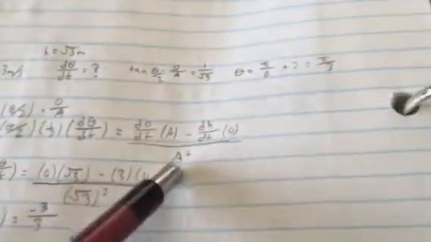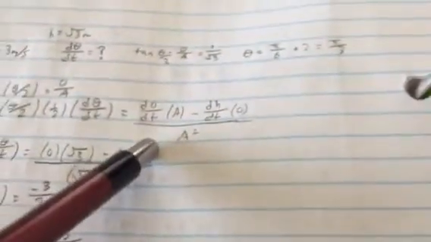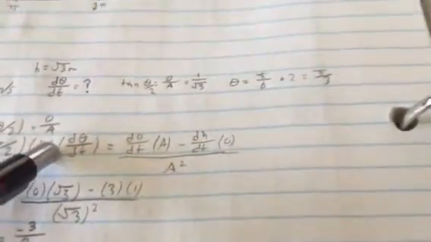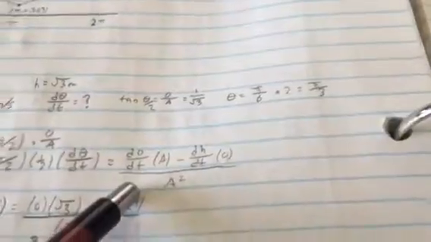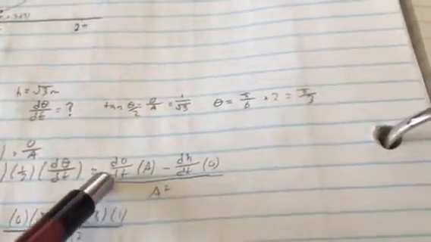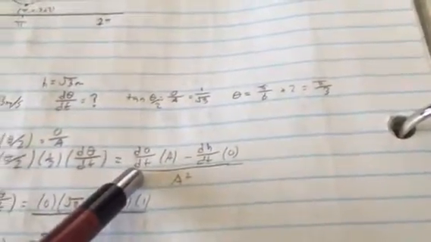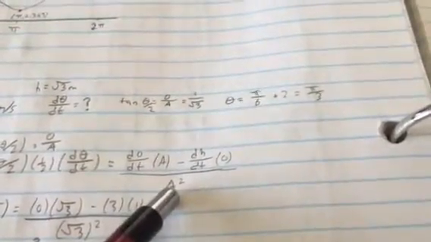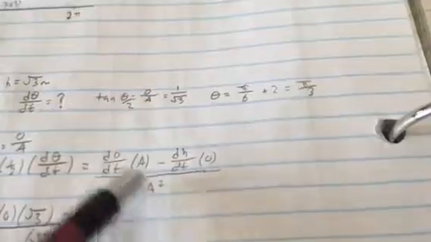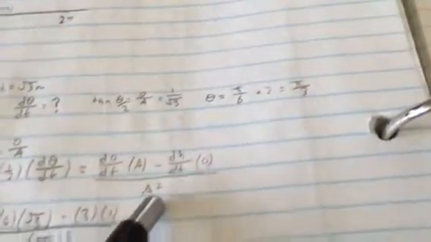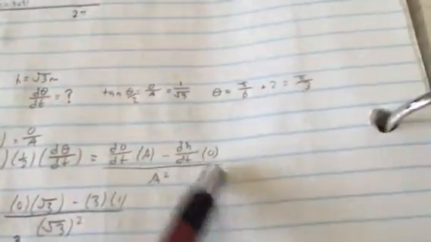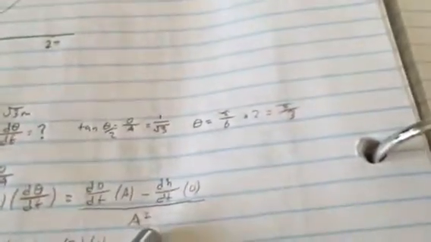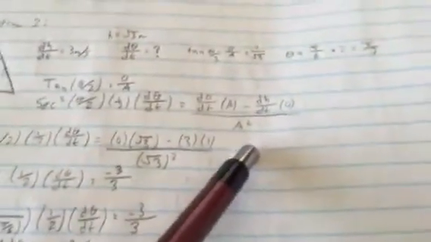and then it equals, we're going to do the quotient rule here, so the derivative of how fast the opposite side is changing over time times a, and then minus how fast the height is changing over time, which is also what a is basically, times o divided by a squared, and then we can sub in values for it.